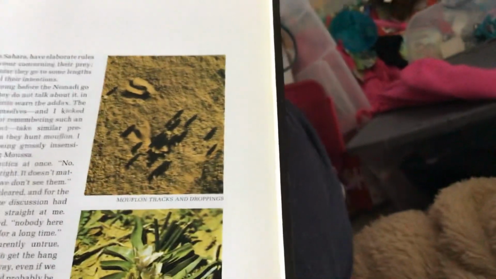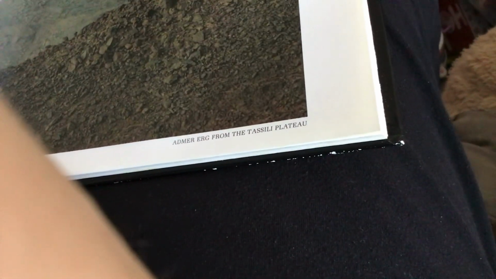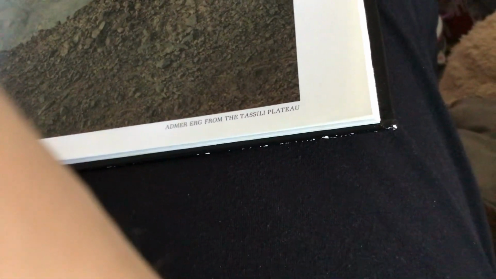Mouflon tracks and droppings. Plant grazed by mouflon. Sand blown against rocks. Escaping mouflon. Run for your life! And an arch from the Tassili Plateau. See?